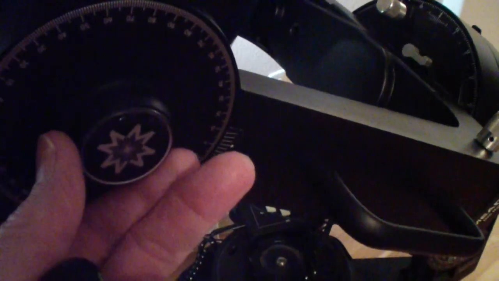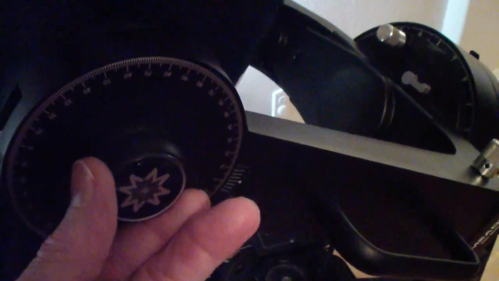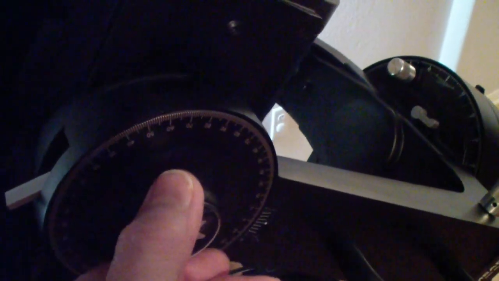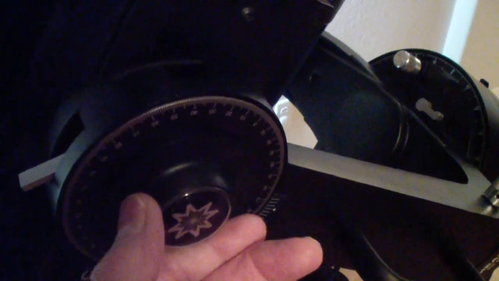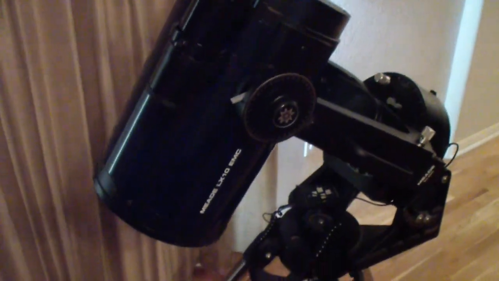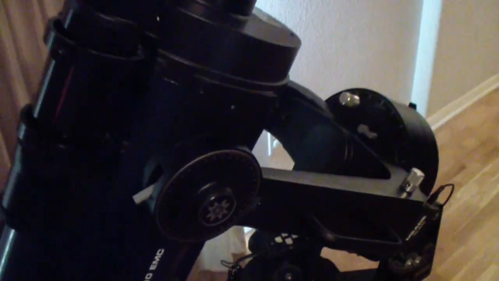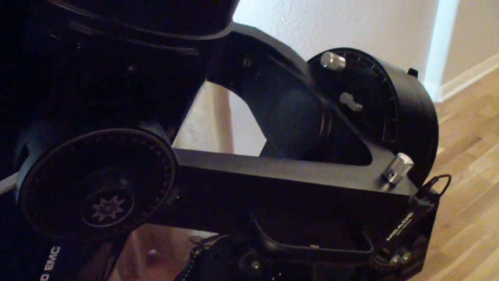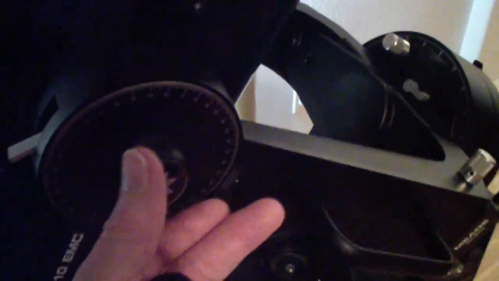I know this is going to be a little hard to see, but on this particular telescope, once you know the declination of where your scope is pointed, and by the way, right now I have it pointed down at the ground. Obviously, that's not where it would be in the sky, but I did that for a reason you'll see in a second.